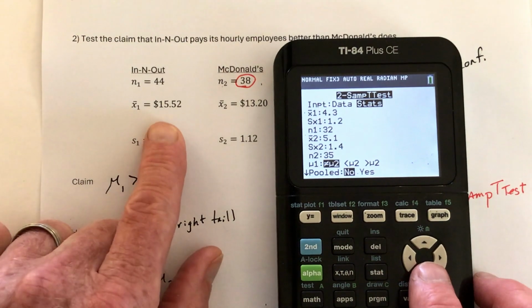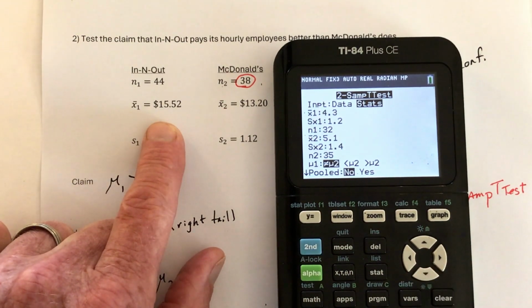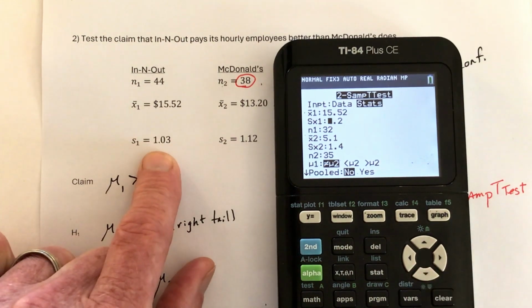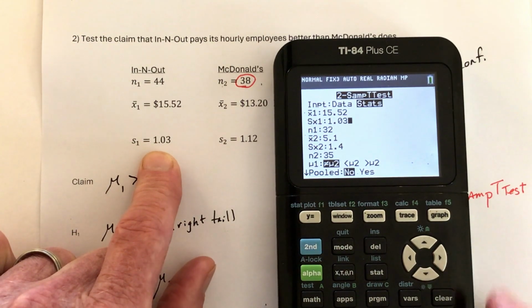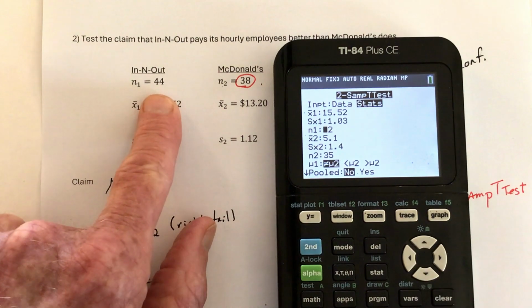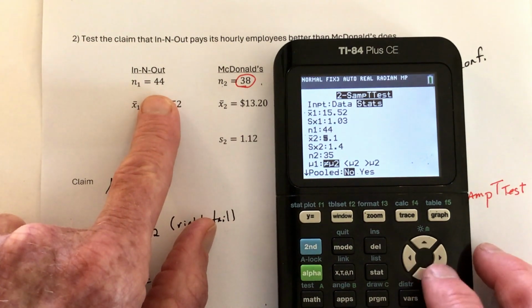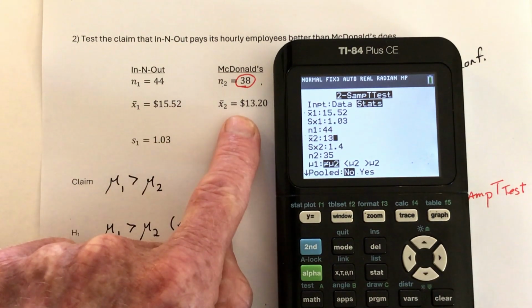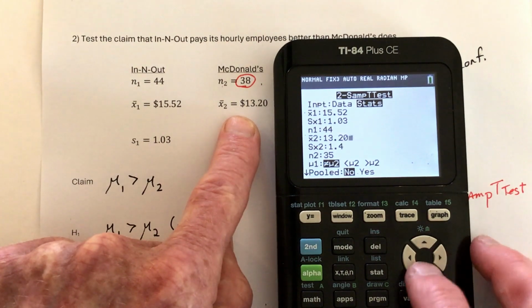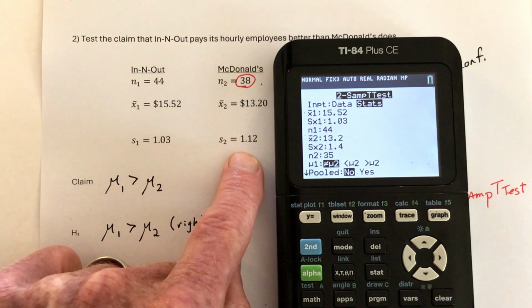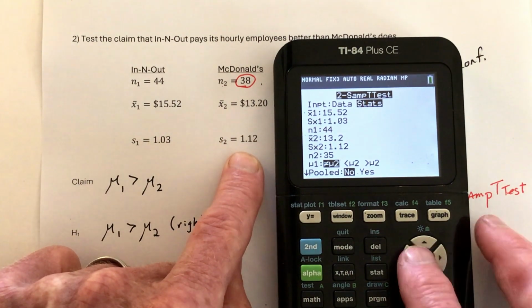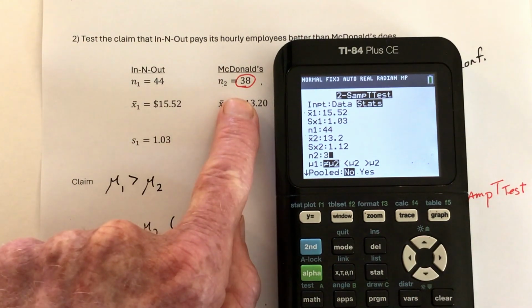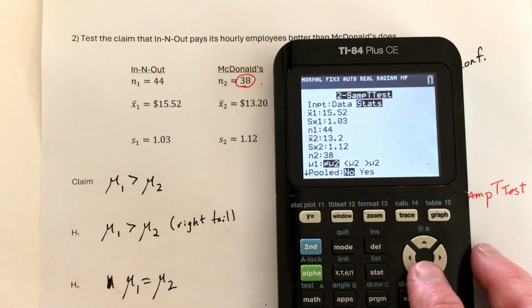And group number 1 is In-N-Out. That was $15.52 per hour with a standard deviation of 1.03 based on 44 employees. And then for McDonald's, that's $13.20 with a standard deviation of 1.12, and that was based on 38 employees.